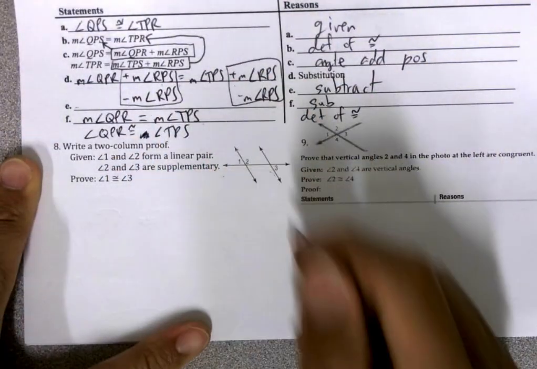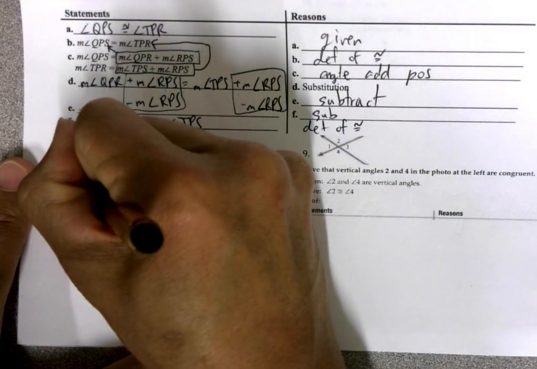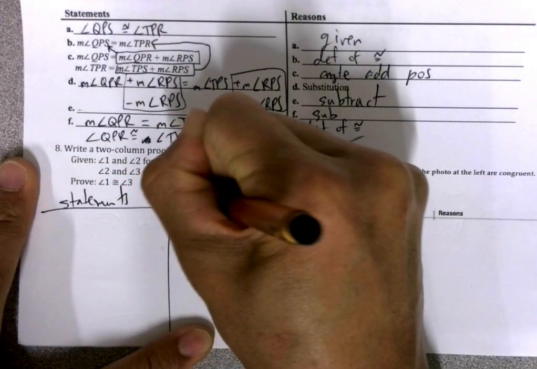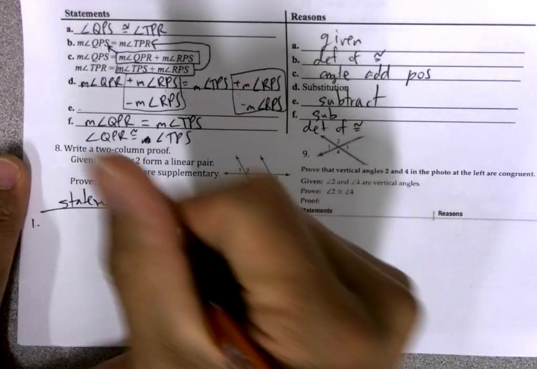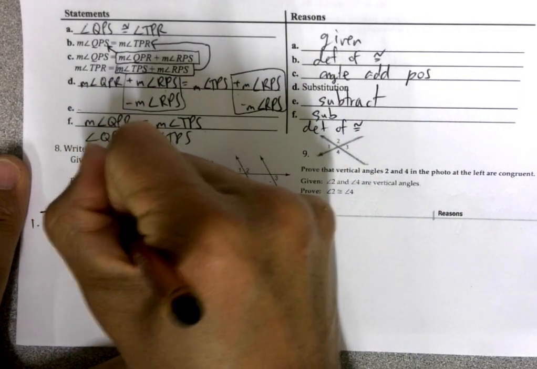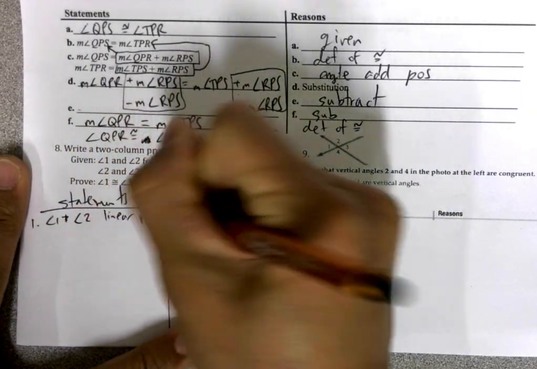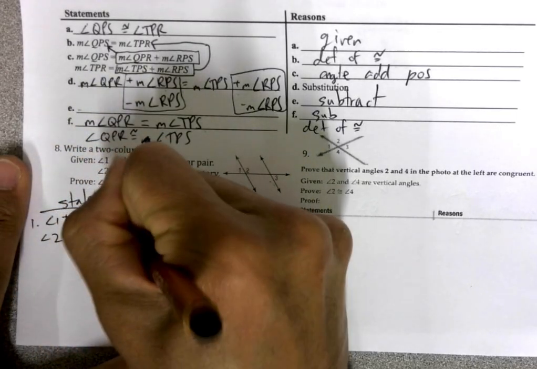But of course, we're going to start with our first step, which is drawing the T-chart of statements and reasons. So it's statements, reasons, and then label number 1, our first row. And we're going to say angle 1 and angle 2 are linear pair. And we're also going to say angle 2 and angle 3 sup, given.